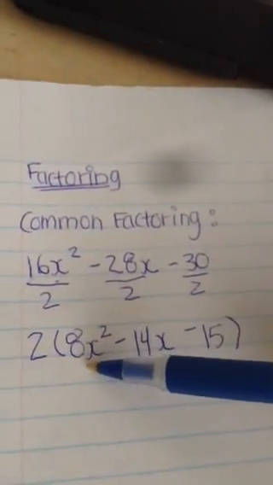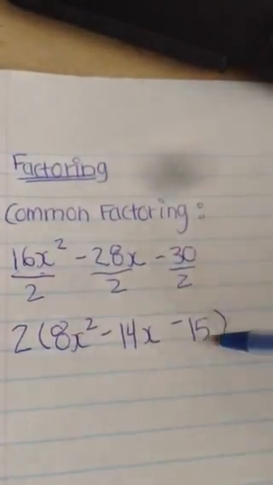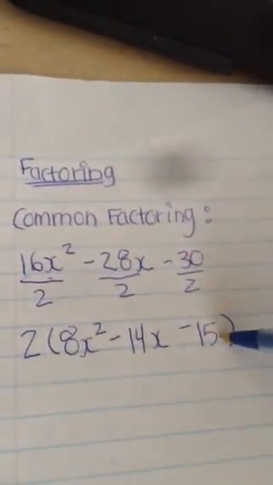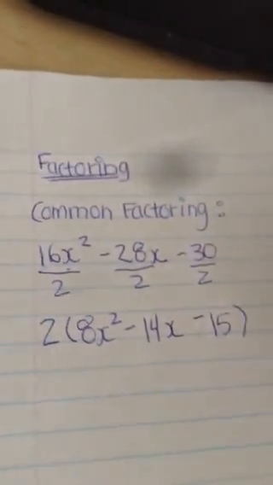Notice how you cannot put the x over here where the 2 is because 15 doesn't share it, and if we did put the x there, then the 15 would have an x, but that equation would not make sense. So that's how you common factor.